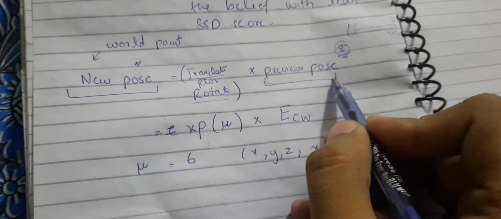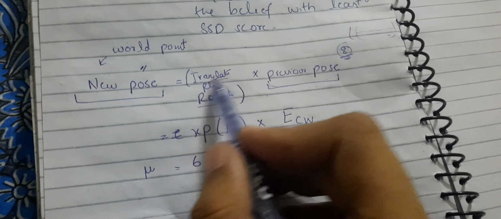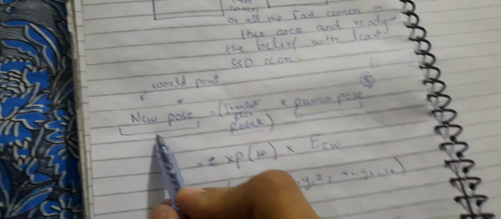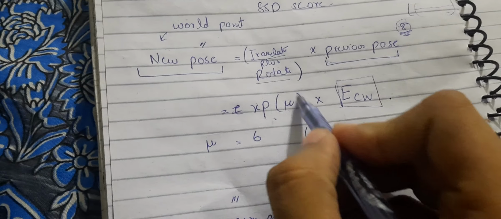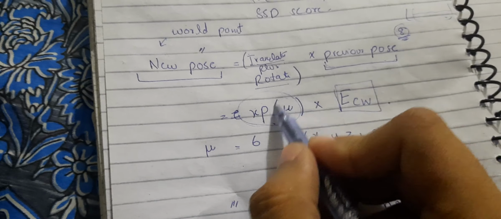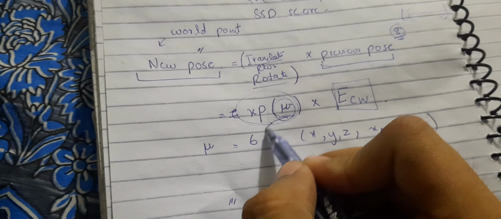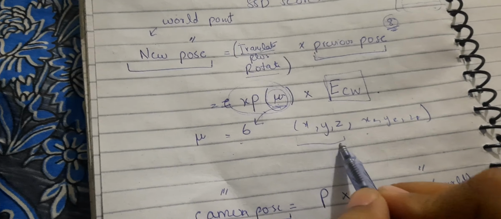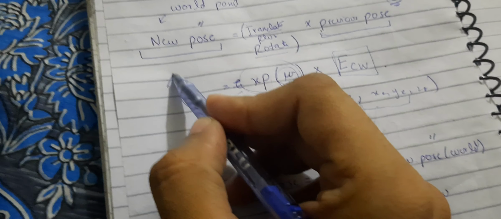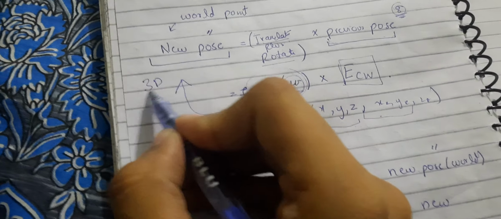You multiply the previous estimate with the transformation matrix to find your new pose. The transformation is represented by this vector mu, which contains 6 numbers, where the first 3 are xyz and the remaining 3 represent the rotation. You multiply it with this and you find the new 3D location.